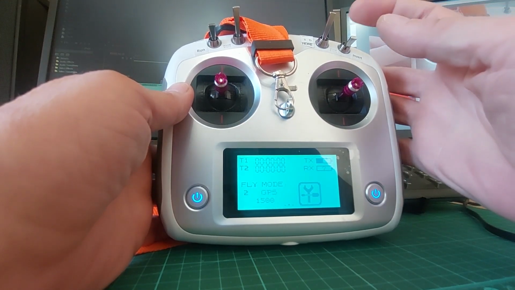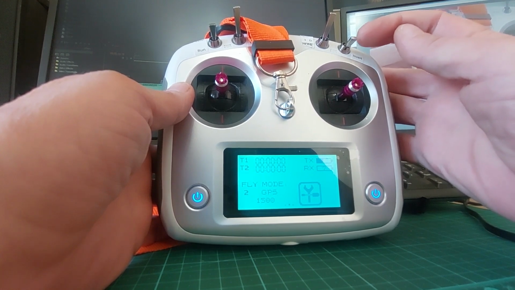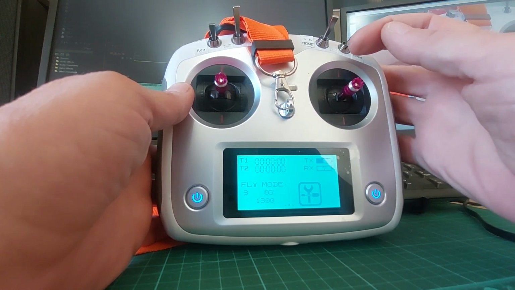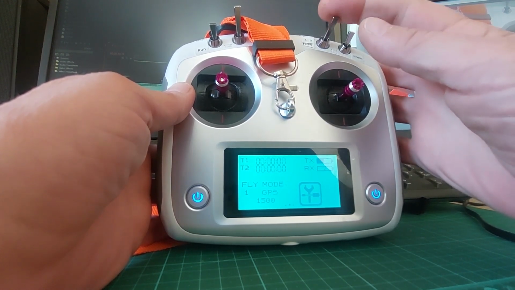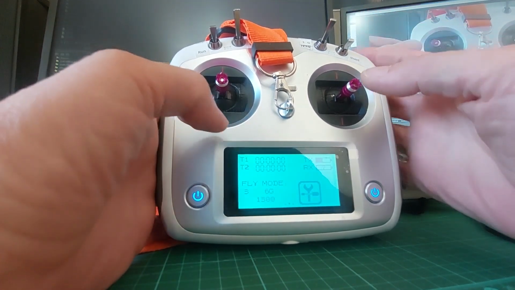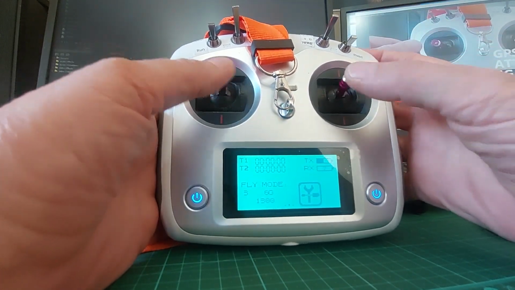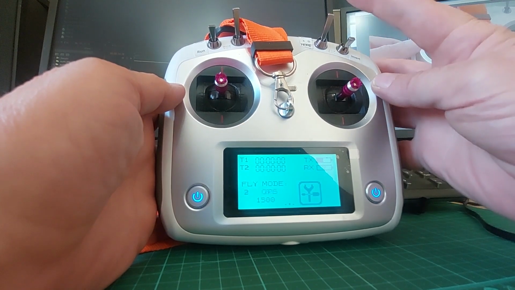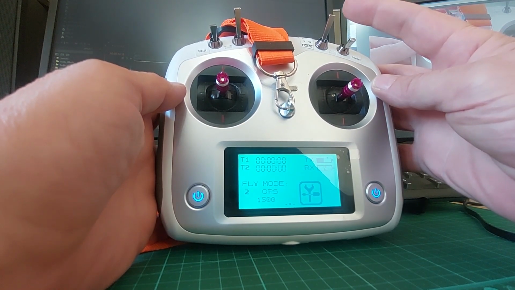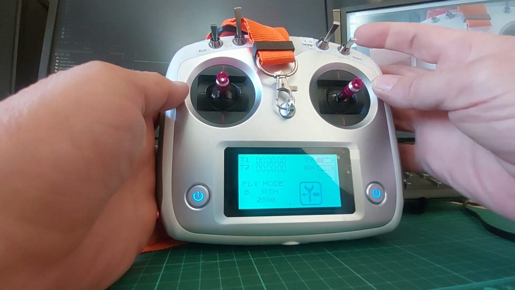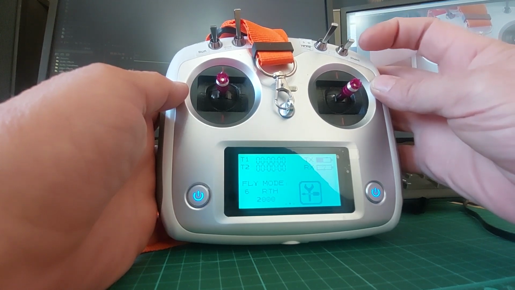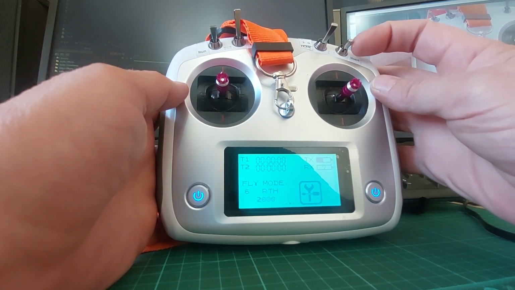We can just flick to GPS and we can leave this. We don't have to do that. We can just be flying in 6G mode. Oh dear, something happens. We can just flick to GPS as usual, or we can flick to return to home as usual, even though we're in our 6G mode over here.